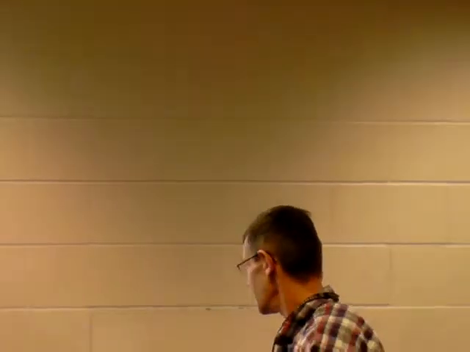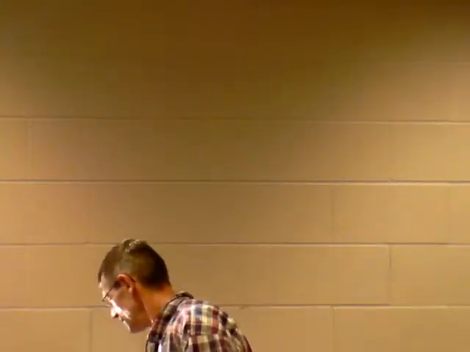Volume of this. Not quite as easy. Why isn't it quite as easy? It's curves. Because they're not shapes that we have formulas for.